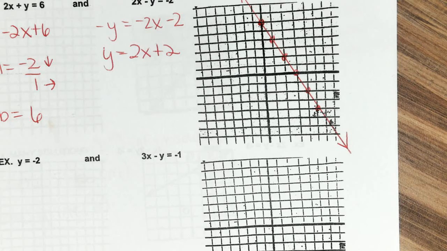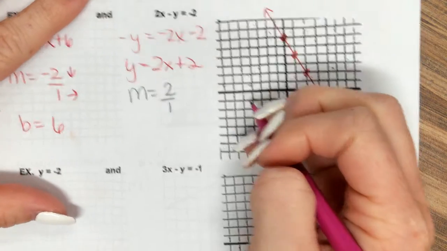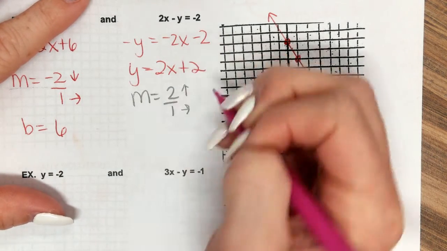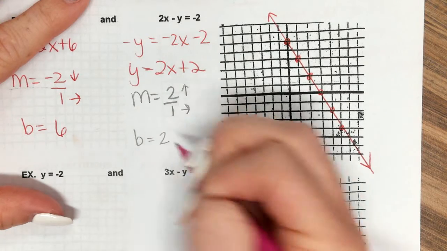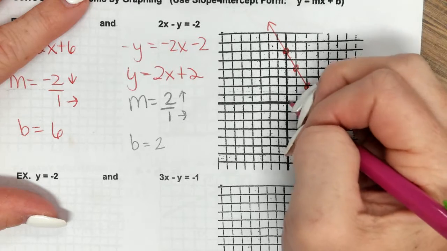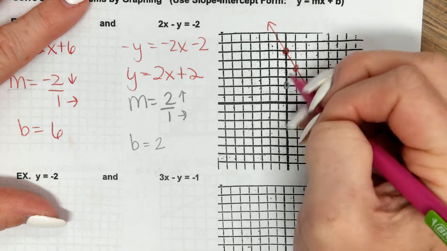I'm going to do the next one in pencil. My slope of this one is 2/1. That's positive, so it's going to be going up and right. And my y-intercept is 2. So I'm going to go to the y-axis to 2 and put a dot. I'm going to rise up 2 and right 1.